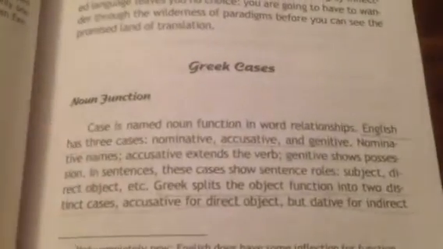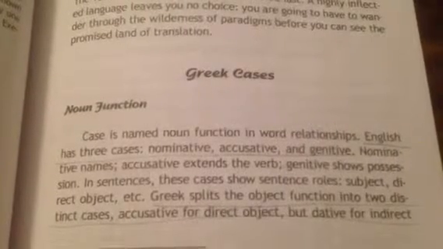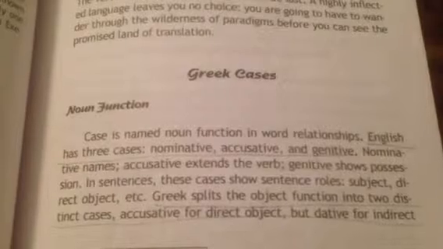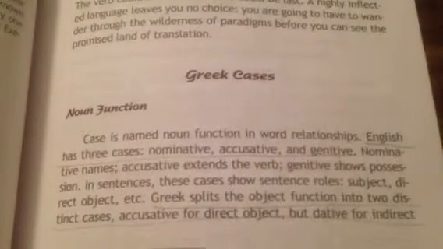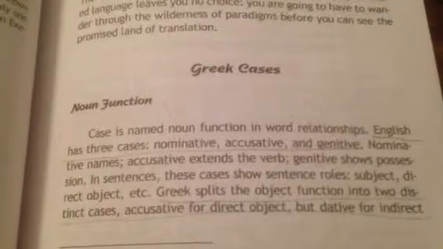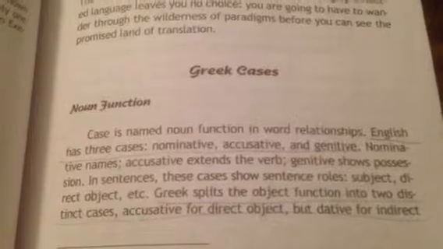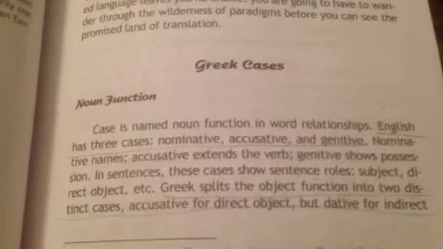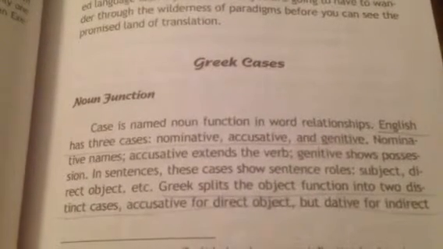So we have what we call the Greek cases. Noun function is declared by cases. In English we have cases as well, the nominative, the accusative and the genitive. We just don't readily recognize it as such. And the way we figured it out in sentences is in the old elementary school way, by asking the right questions. Who or what is doing an action? In Greek, it's simply just encoded.